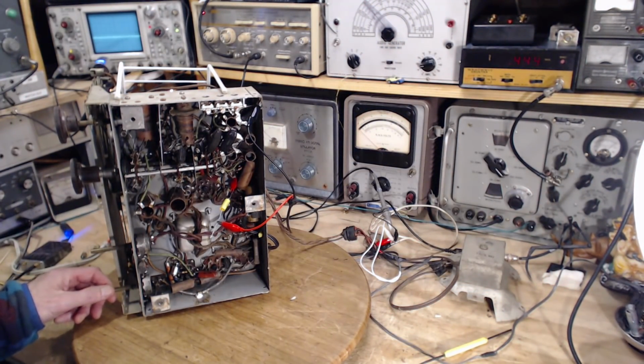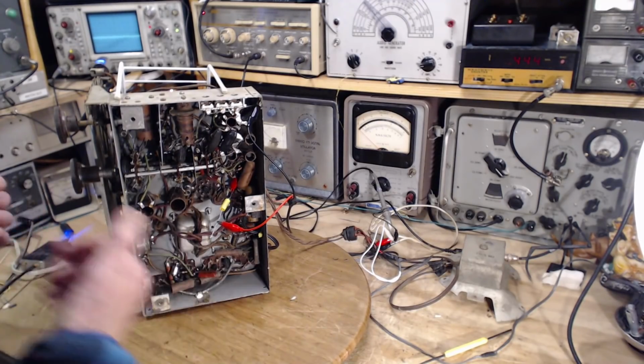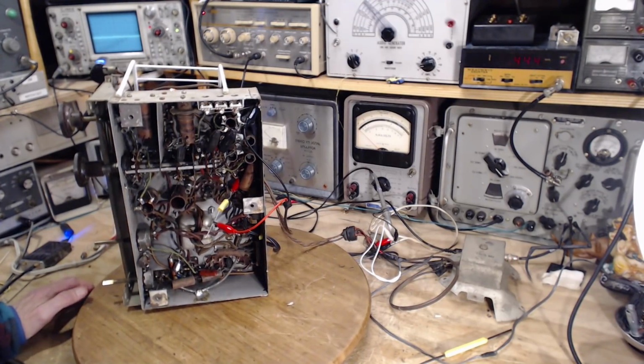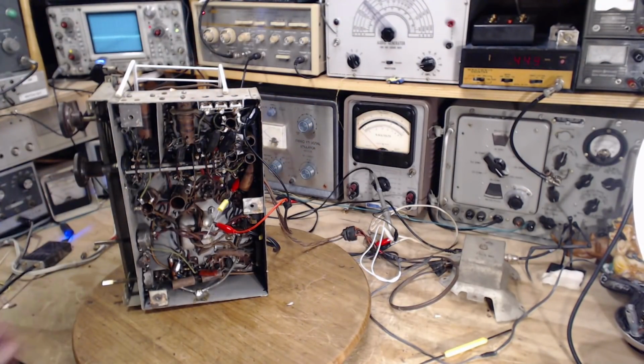Okay, something has not worked out. Disconnecting that antenna has done something more. I can't imagine that I'm on the wrong pin in the wrong tube. I don't think so. Pin 4 of a 6SA7.